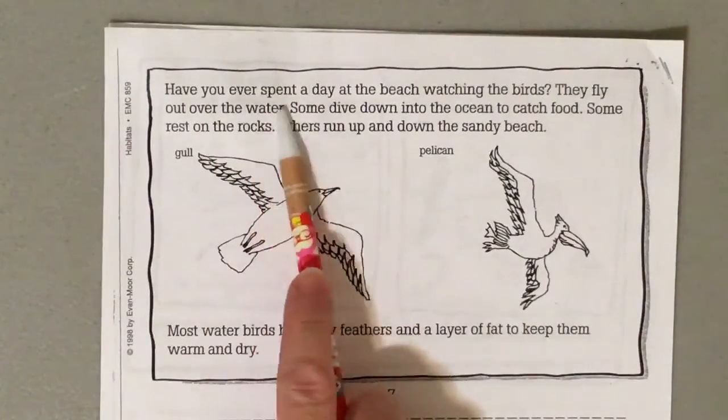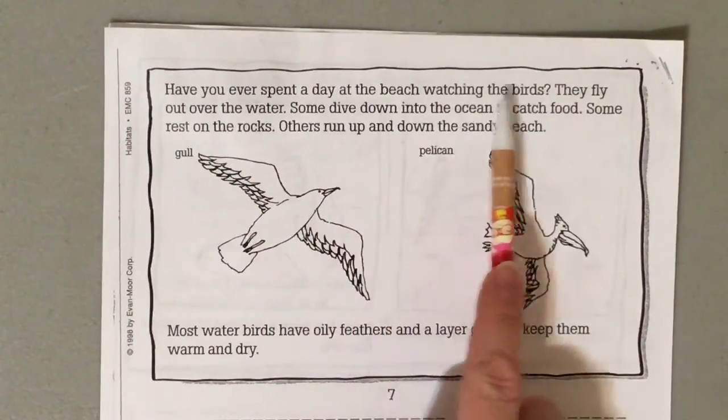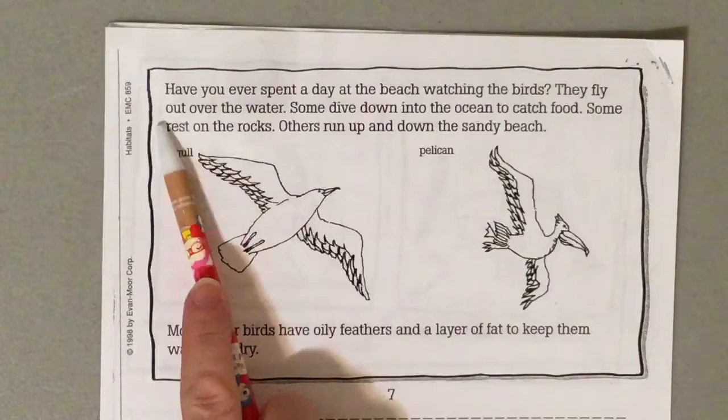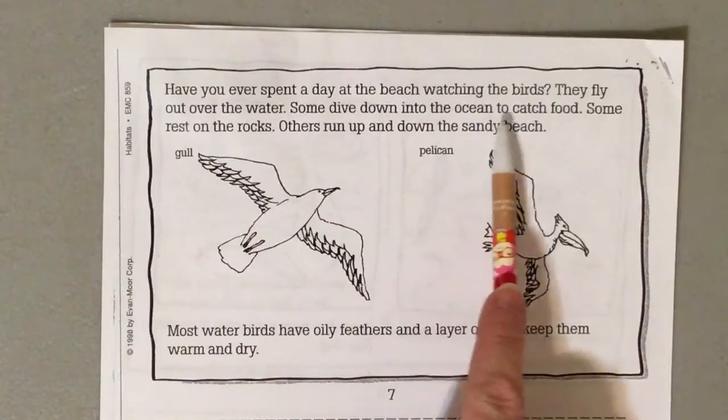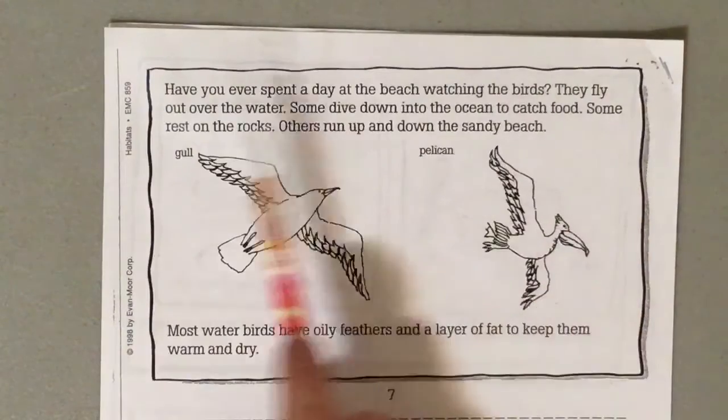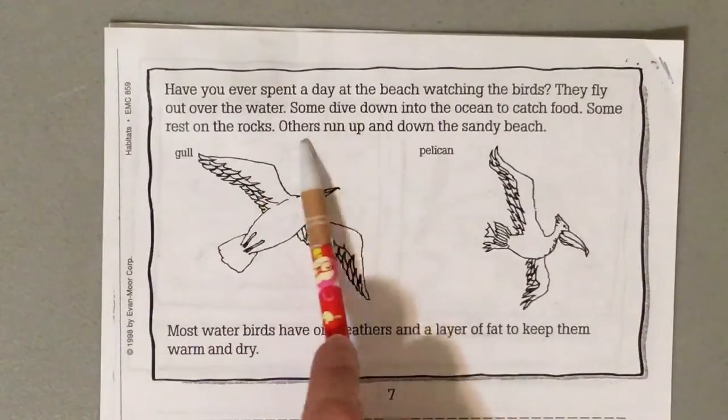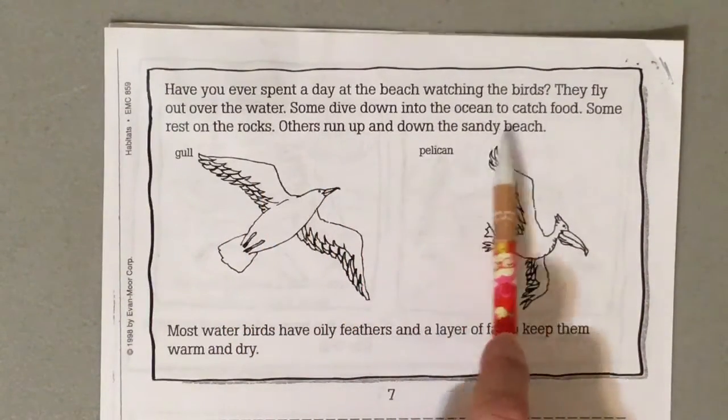Have you ever spent a day at the beach watching the birds? They fly out over the water. Some dive down into the ocean to catch food. Some rest on the rocks. Others run up and down the sandy beach.